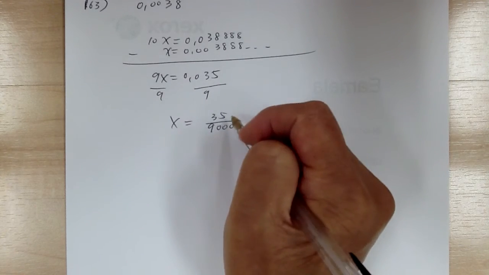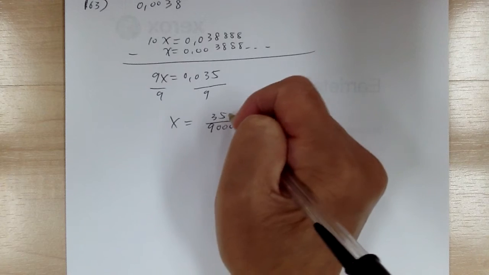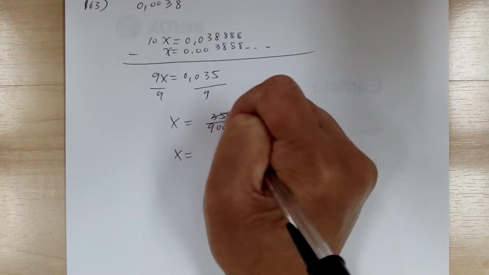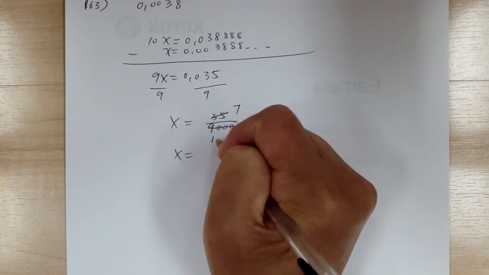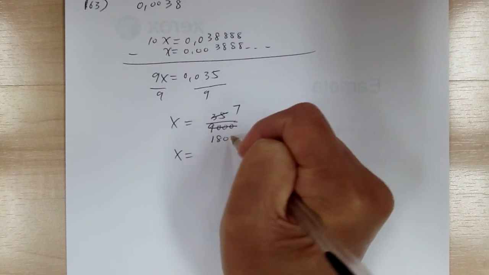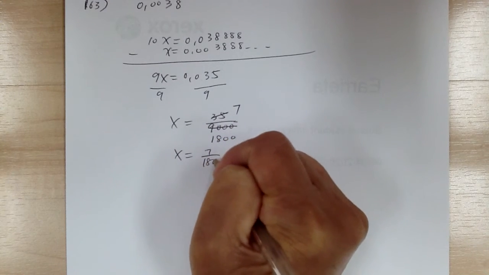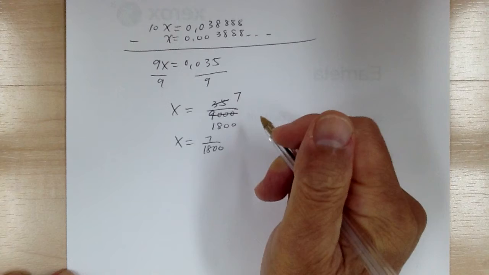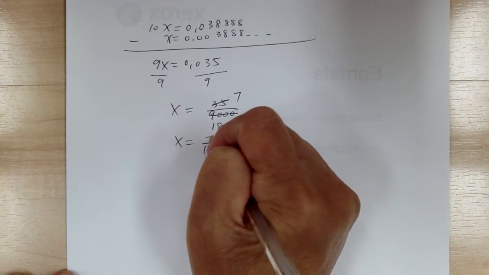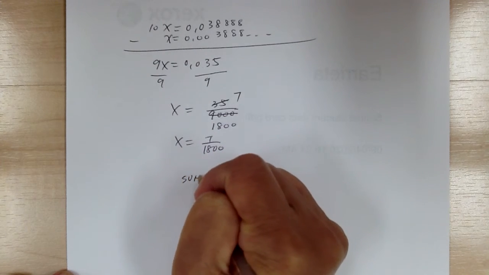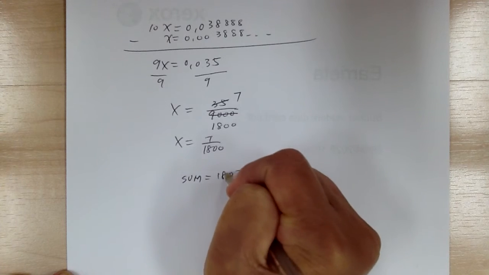And then after that, we simplify as much as we can. So this is reducible by 5. So it'll be 7 over 1800. Okay, so the sum of the numerator and the denominator will equal 1807.